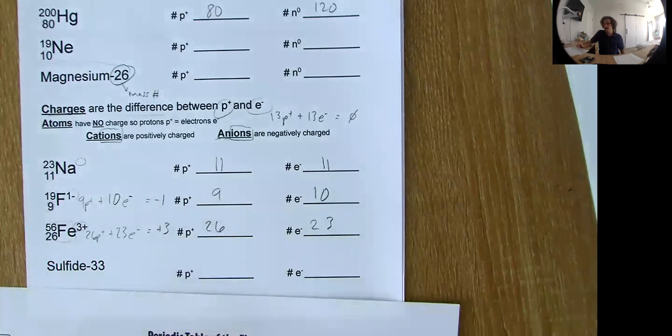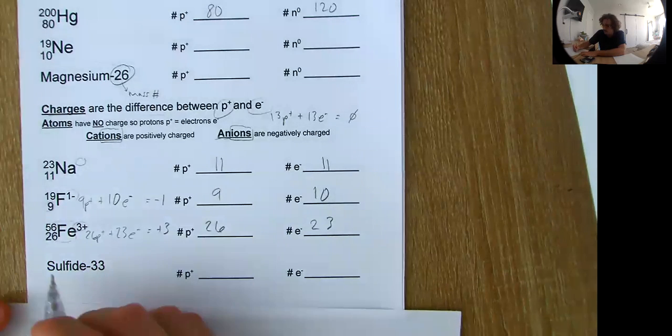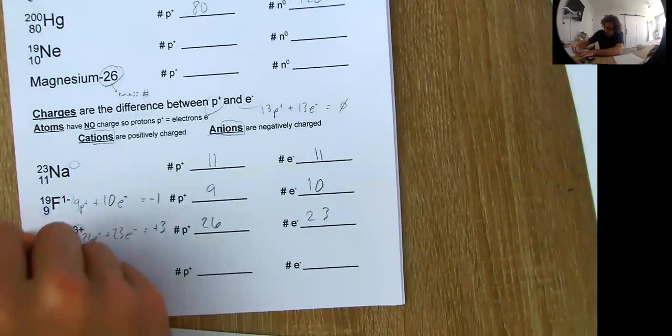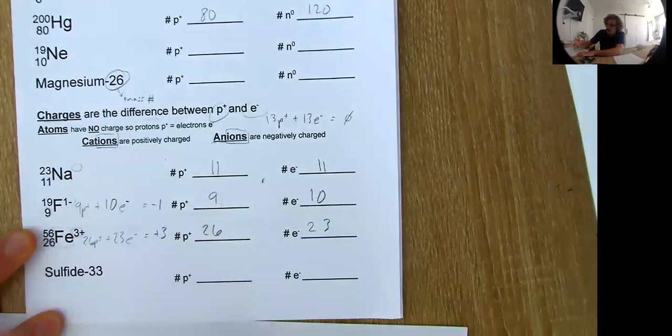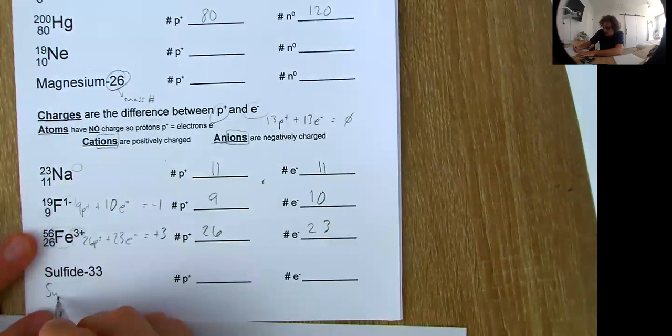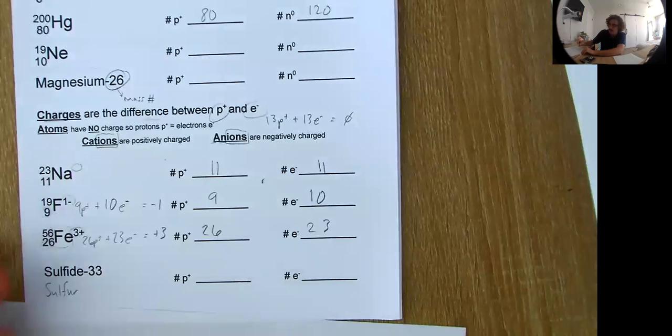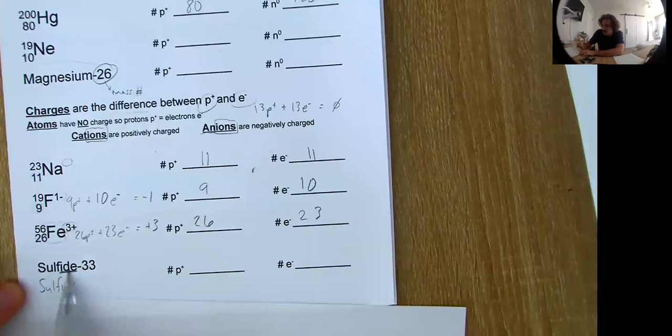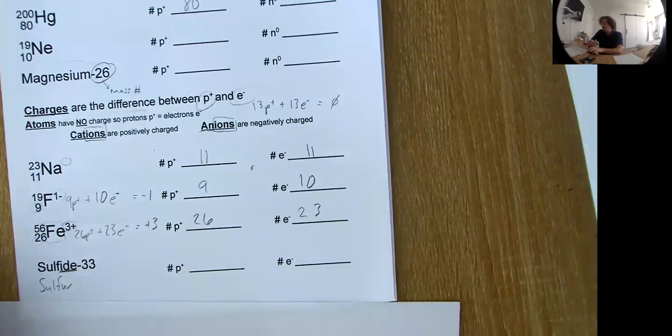All right, and this last one. Let's see if you can do this one on your own. Sulfide is the anion for sulfur. So now you can use a periodic table to figure that out. Sulfide isn't written on the periodic table, but sulfur is written on the periodic table. You get the "ide" suffix when it becomes an anion. When it becomes an ion, you get the "ide" suffix for the nonmetals.